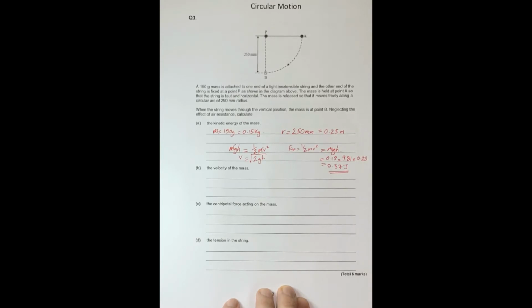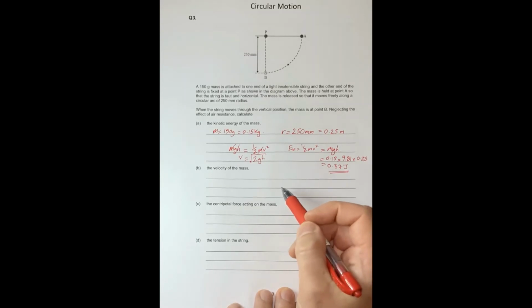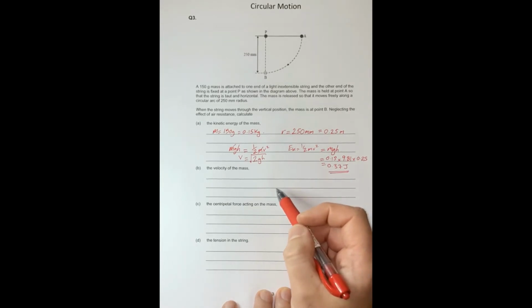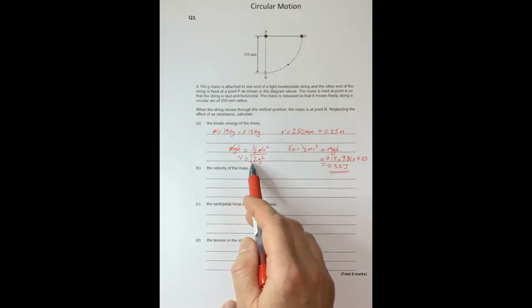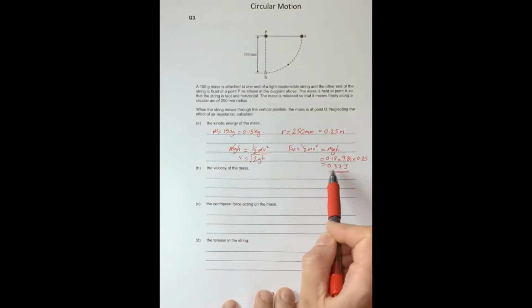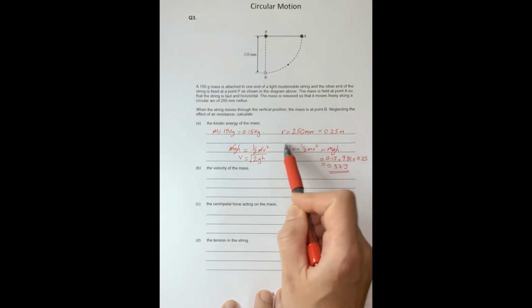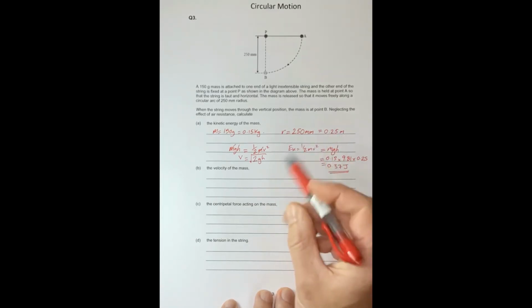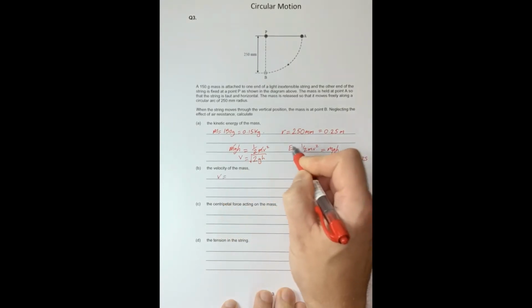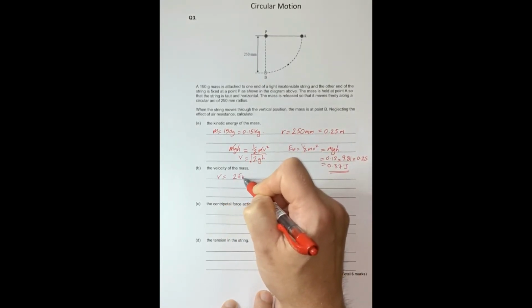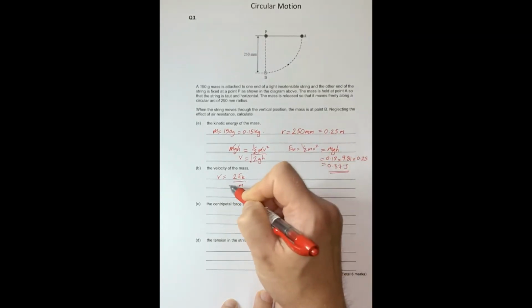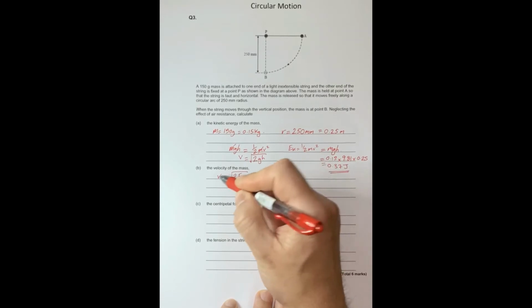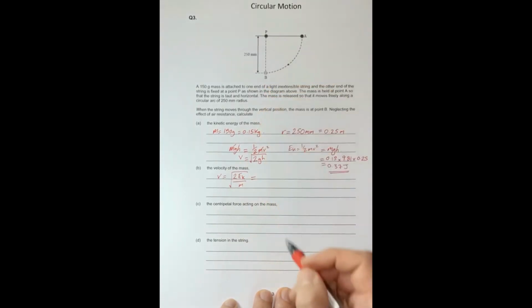Right, next then, part B says the velocity of the mass. So now we can calculate the velocity. We can do that a number of ways. We can directly say that v is going to equal root 2gh, or we can say that if we know how much energy it's got, using this equation we can rearrange for v. So v squared would equal twice the kinetic energy divided by the mass. If we square root that, we will get the velocity of this mass at point B.